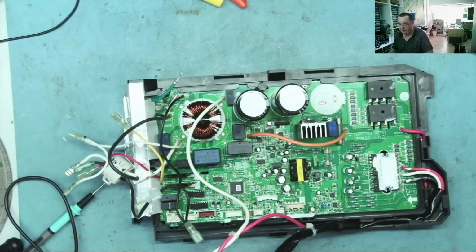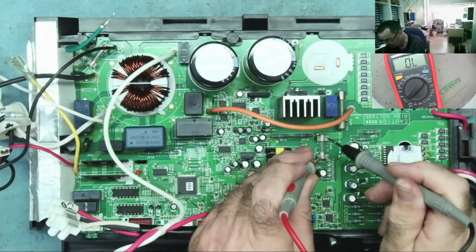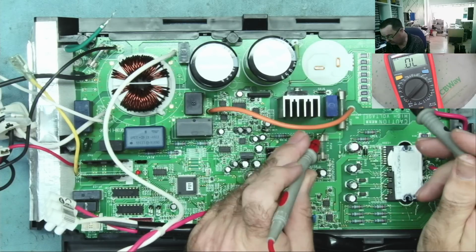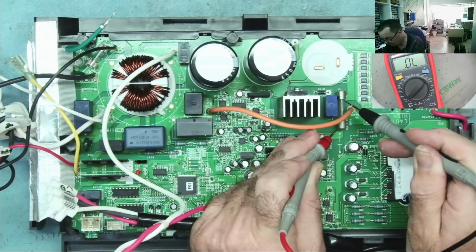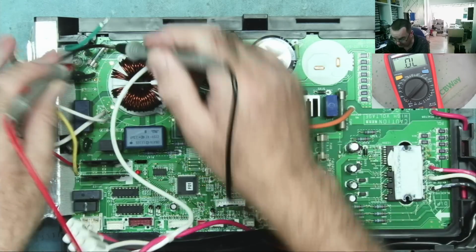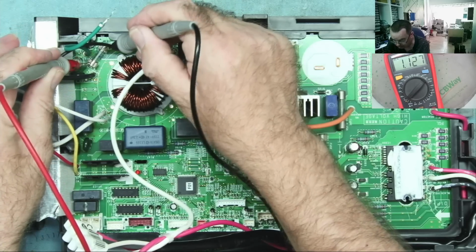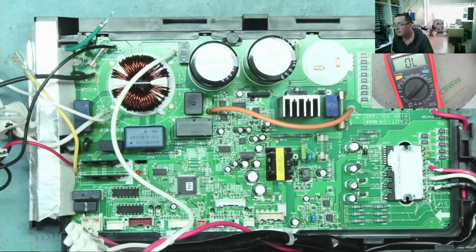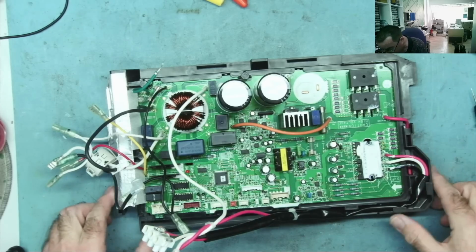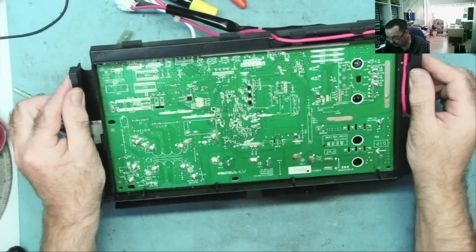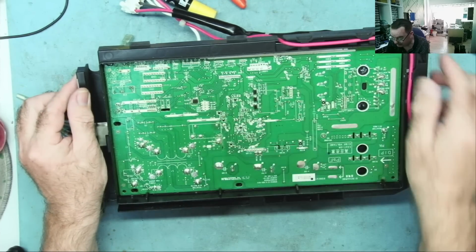So we'll start with the fuses. That one's okay. That one's okay. That one's okay. Just looking for power devices now. So there's a few diodes on the back.